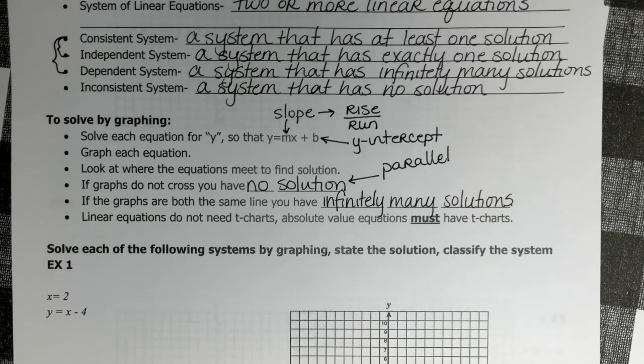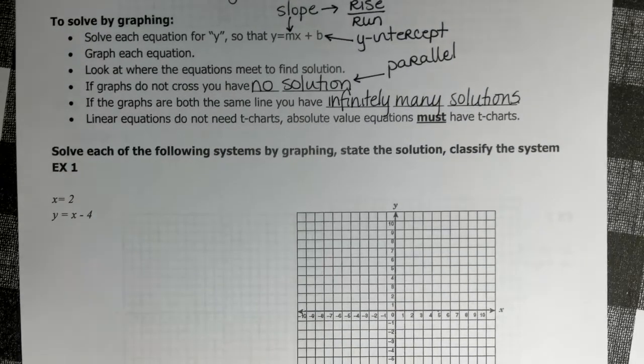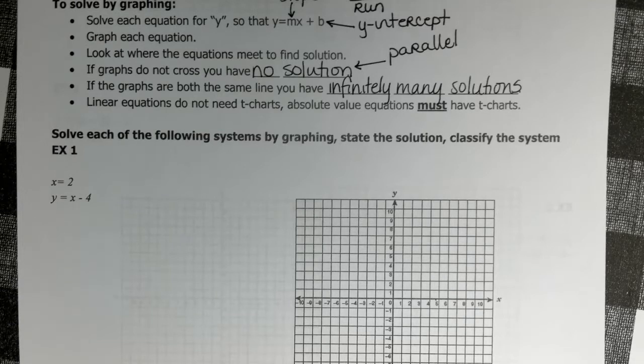Okay, now linear equations, we're using the slope-intercept form that we solved for, but if we have absolute value equations, we're going to have to do t-charts like we did last chapter when we did absolute value equations, okay? You're going to have a few problems like that, and we're going to revisit vertex form for absolute values and how to identify and build that table, okay?